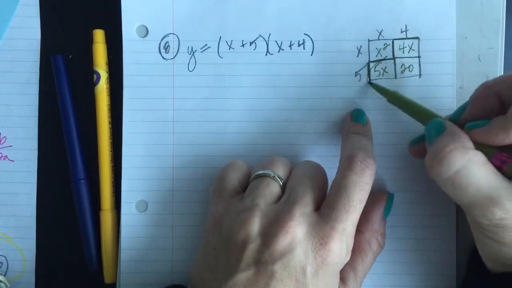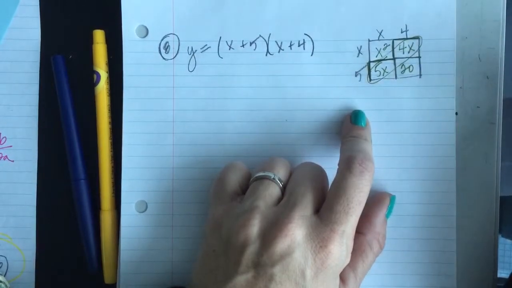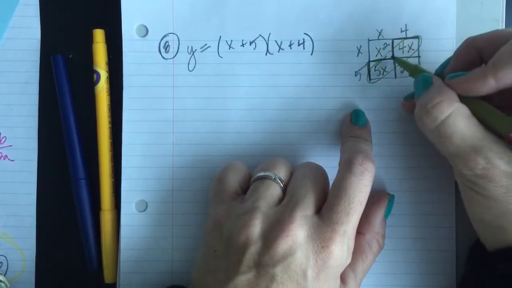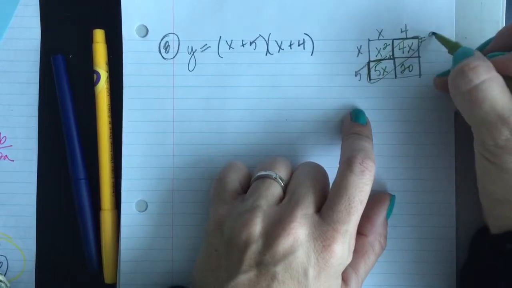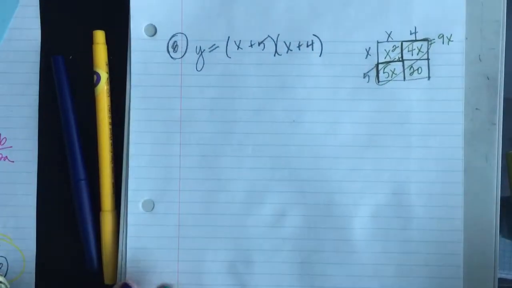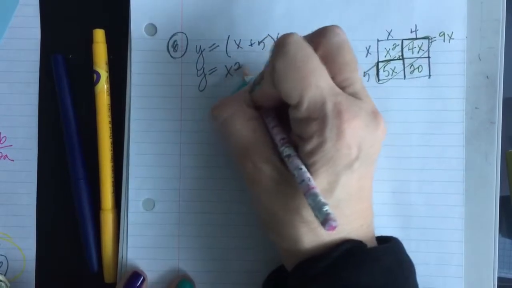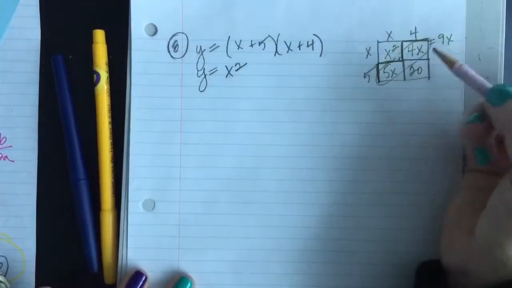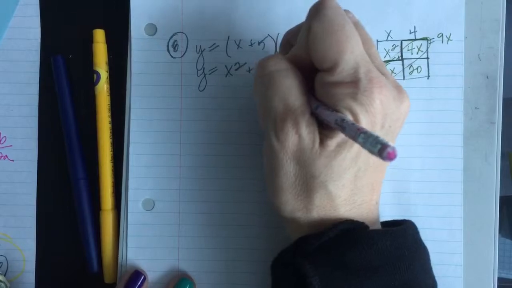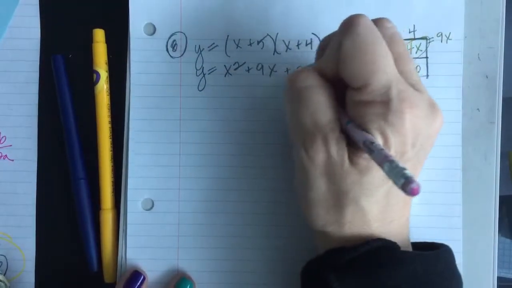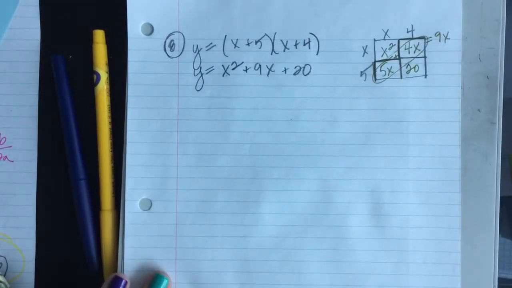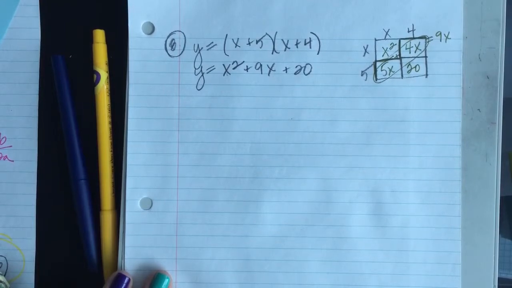Do you notice we've got some like terms right here? So 5x's and 4x's, when I want to pull these out, that's going to be 9 of them. So what I just did, if you watch me take what's in the box and pull them out: x squared, 5x, 4x, plus 20. Standard form.